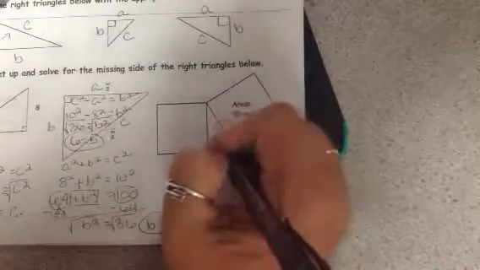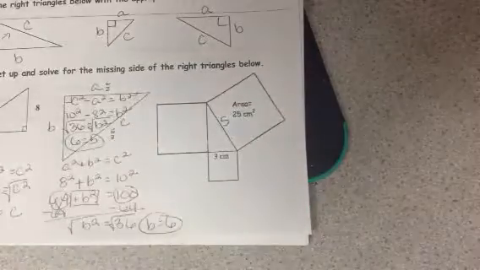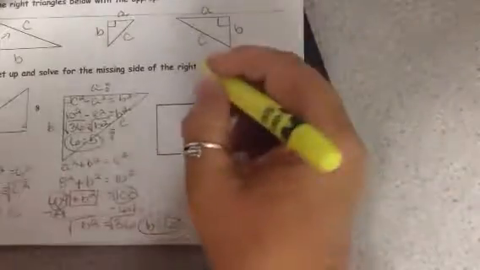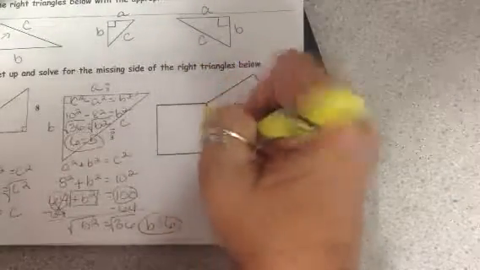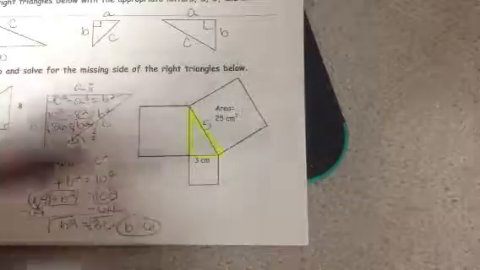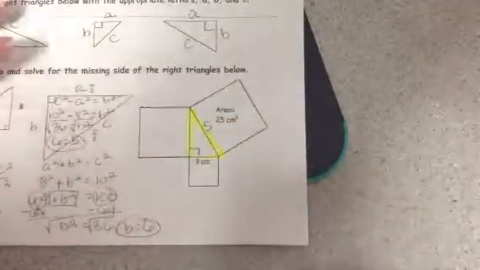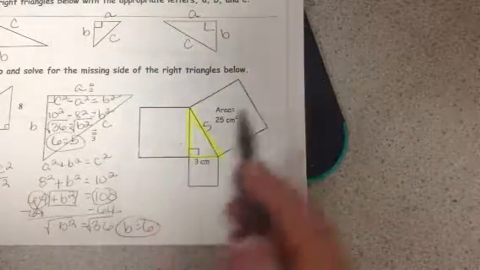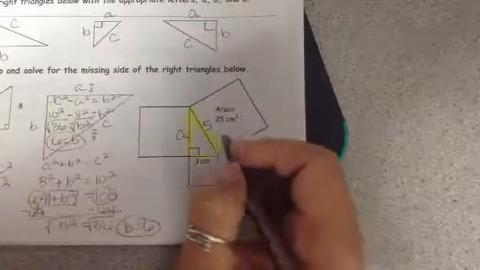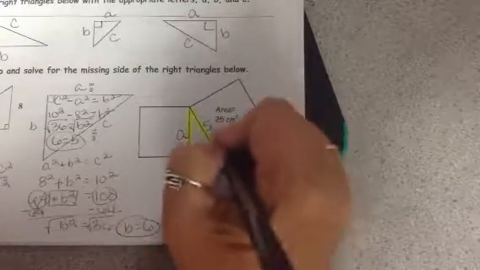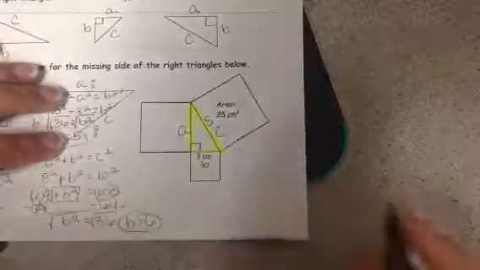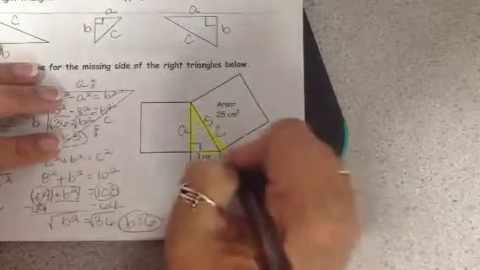Now I can turn this, let me grab my highlighter. There is a triangle right inside of these squares. Do you see it? I can turn that triangle into a right angle. And if I do that, what I'm looking for is this side here. We'll call this side A because it's on this side, which means this side is B, and this is my hypotenuse of C.